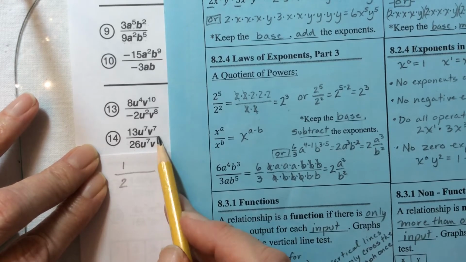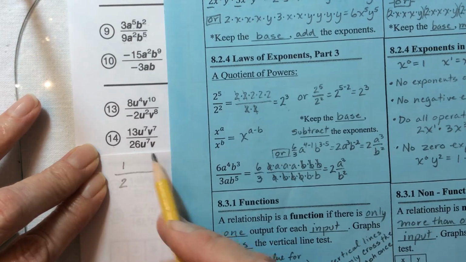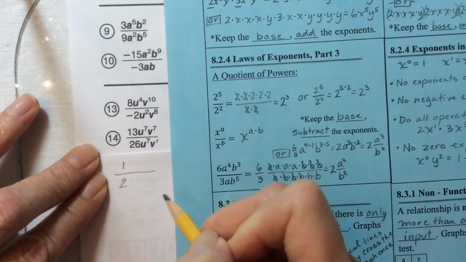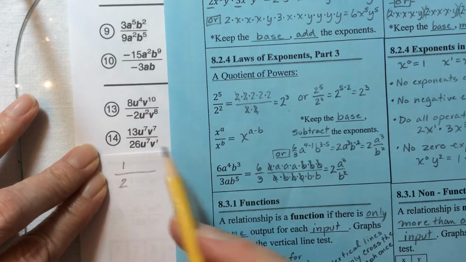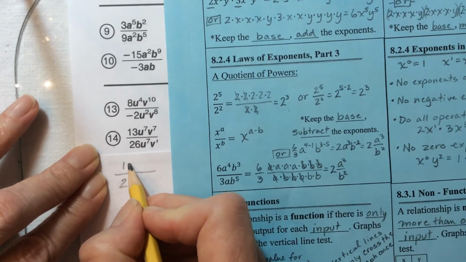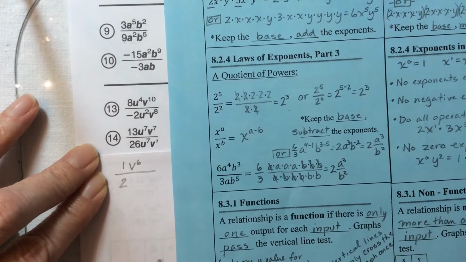Now the v is a different story. On the numerator, we've got v to the 7th power, and below we have just one v. And when there's only one v, that's v to the 1st power. So if we subtract 7 minus 1, we'd get 6. And so up above, we would have v to the 6th power.